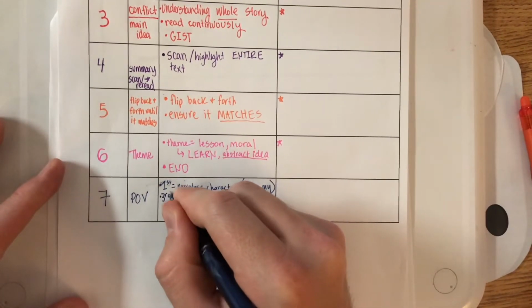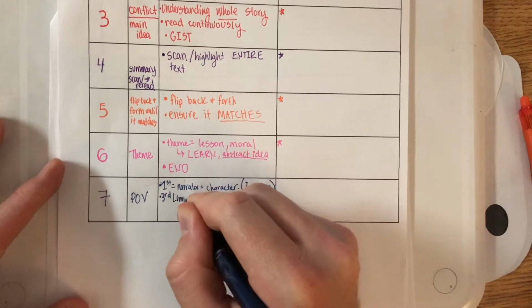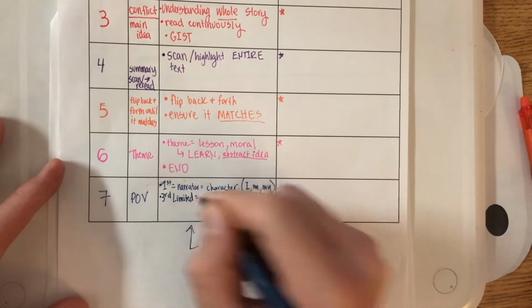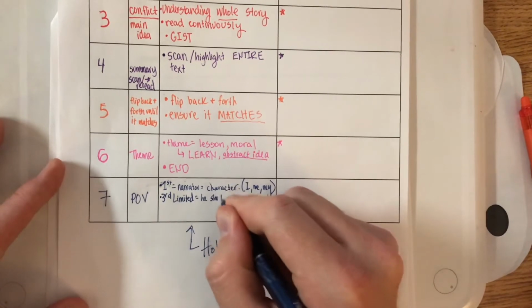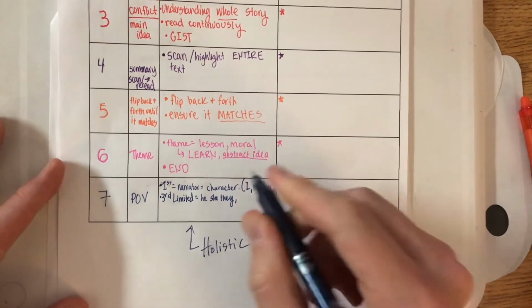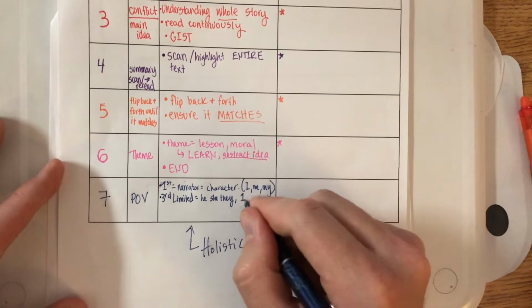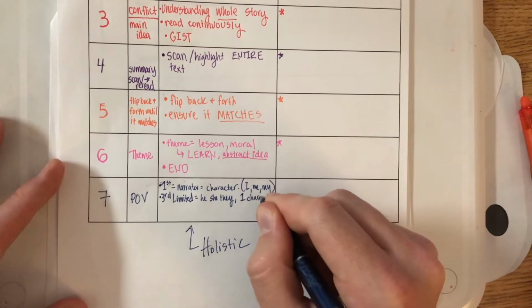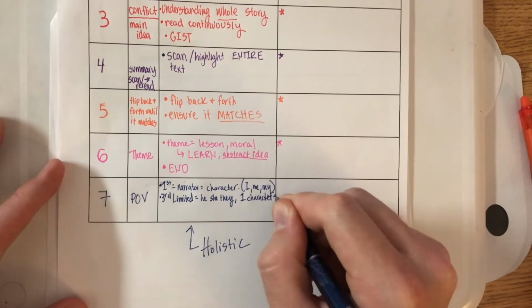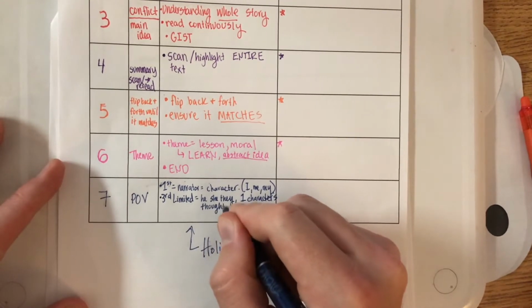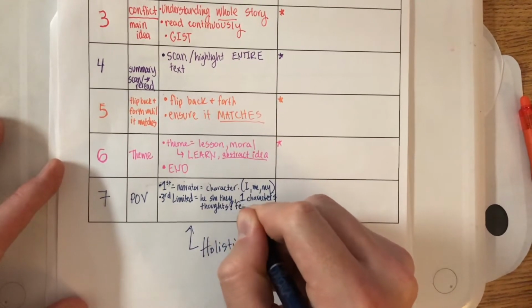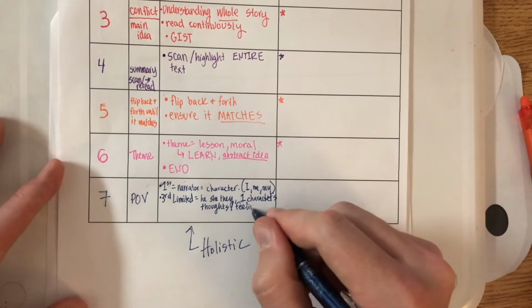Third limited is when we are using the pronouns he, she, they throughout the story. And remember, the narrator has access to one character's thoughts and feelings. That's why it's limited. The author can't do anything.